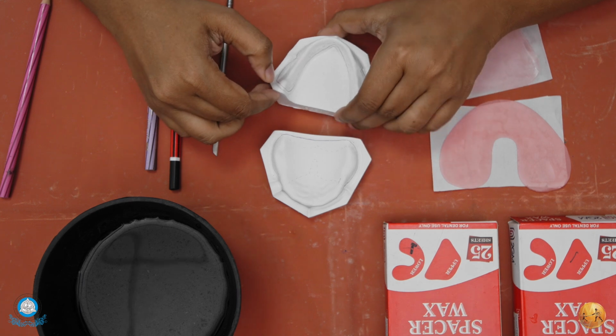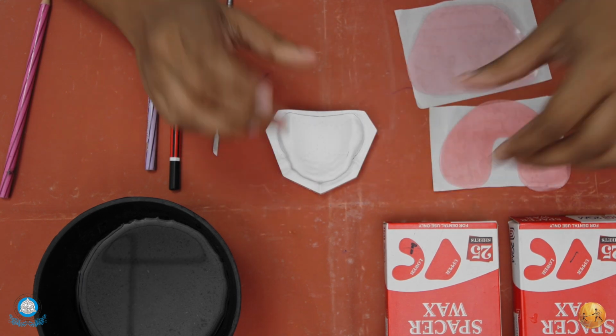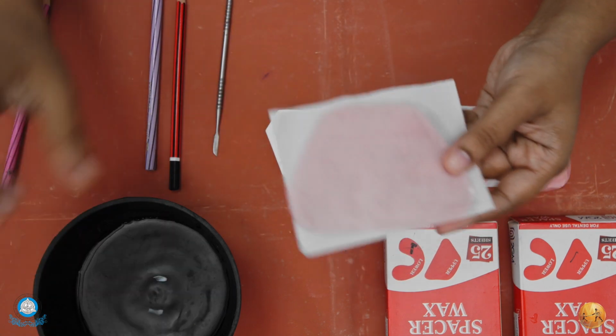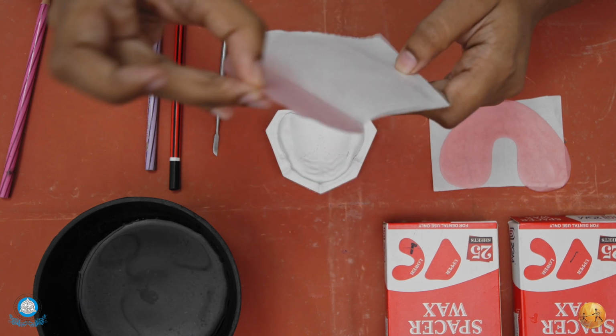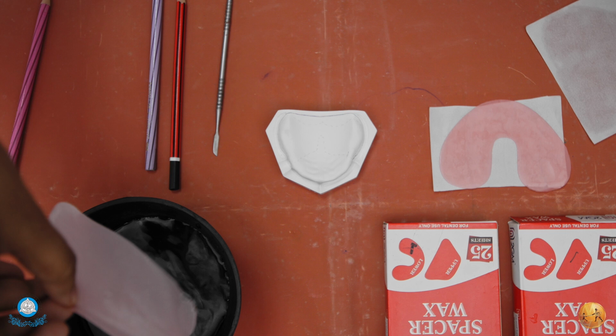First we'll start with the adaptation of the maxillary spacer. To adapt the maxillary spacer, we are going to take a maxillary spacer and keep it in the hot water till it softens.